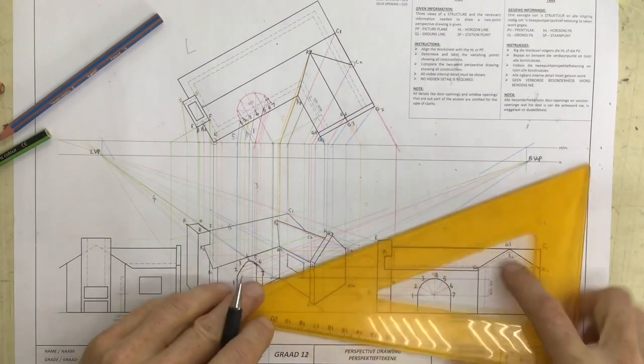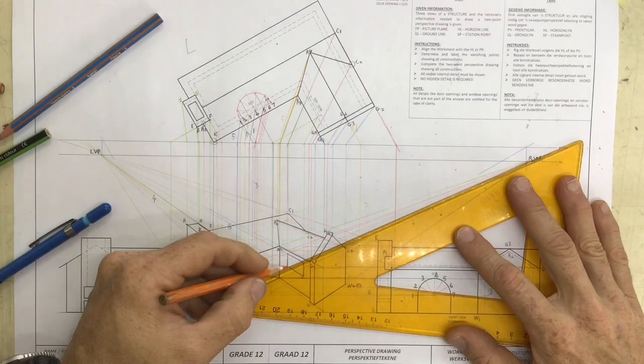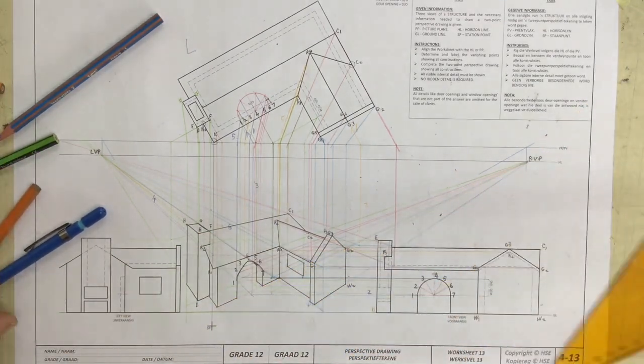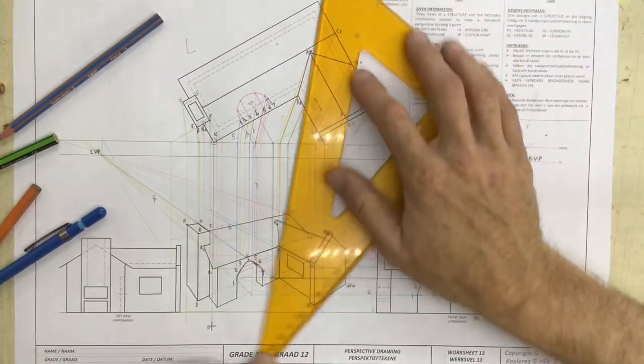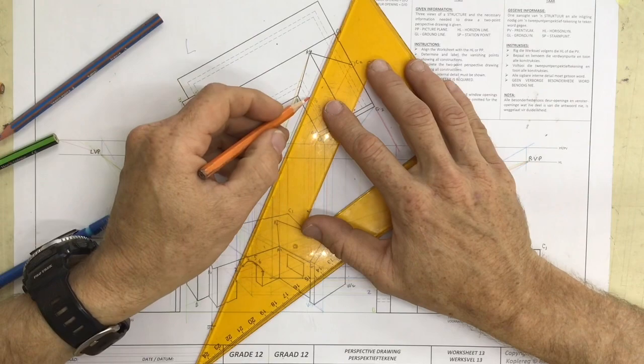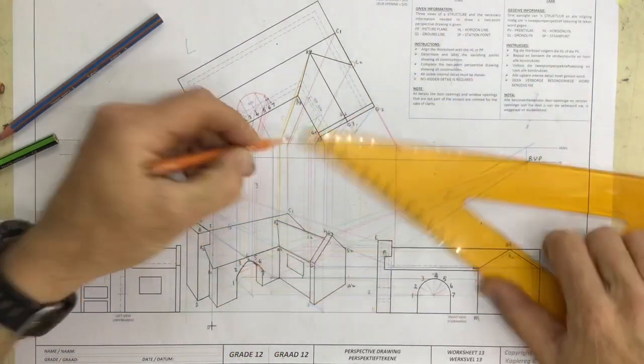I'm going to take a small line going out to RVP over there. I go to the window pane inside here, and I take a line going down to the picture plane.